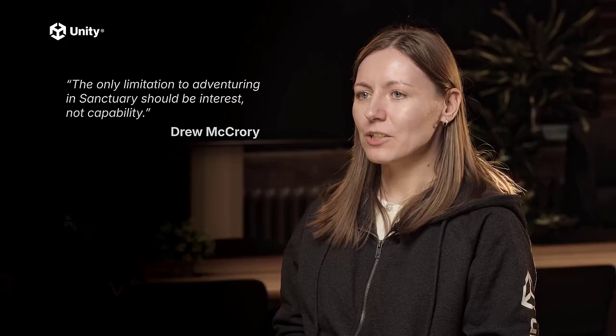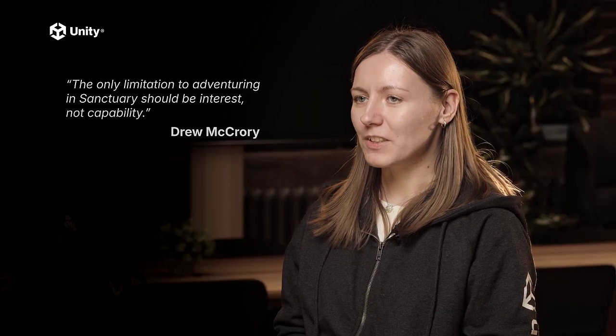There are the games that aren't waiting for engine support. They're building it themselves and proving what's possible. Diablo 4 shipped with over 50 accessibility features. Blind players have defeated the game's hardest boss using only audio cues. Diablo's lead accessibility designer set the tone. In his words, the only limitation to adventuring in Sanctuary should be interest, not capability.